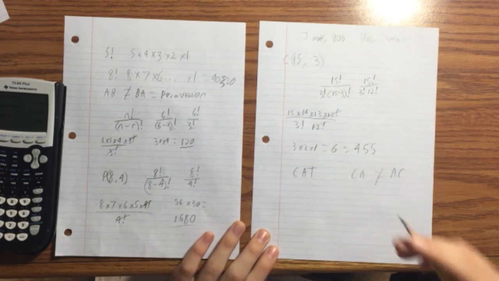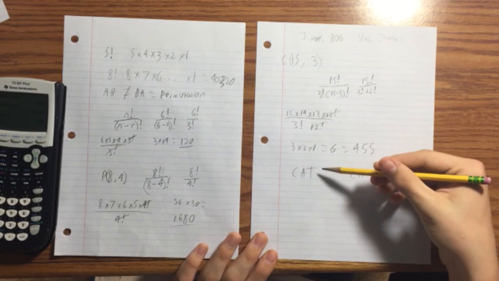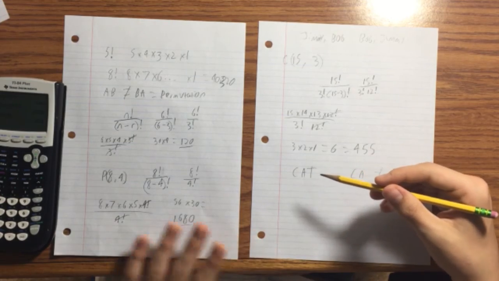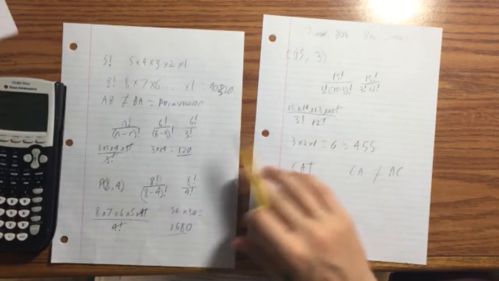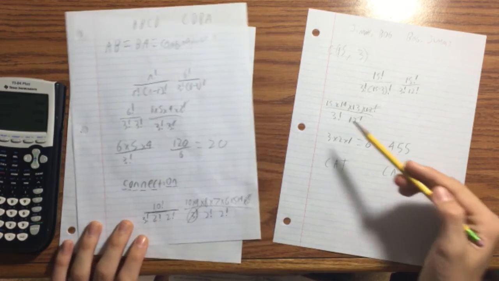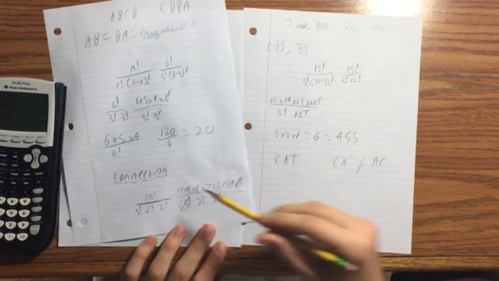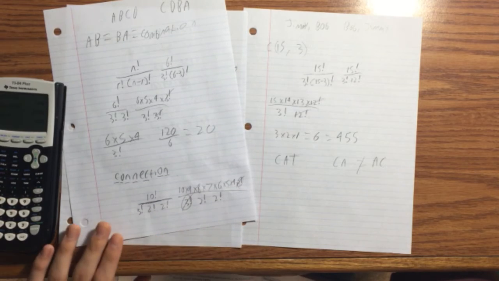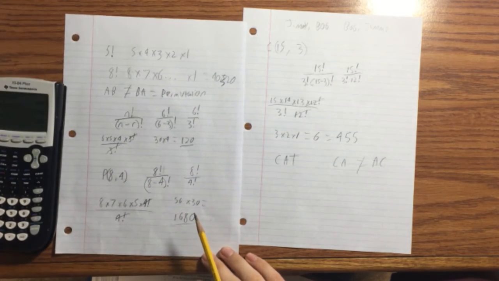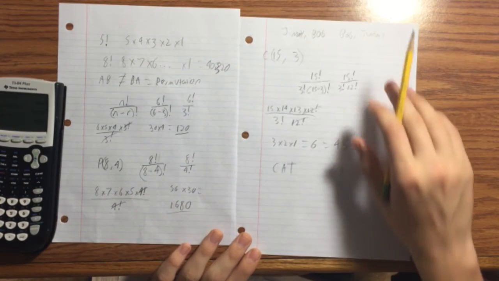So let's say that we're trying to find how many different 2-letter arrangements we can make out of the word cat. Now, like we did before with, let's say, the word connection, there were repeats. But because there aren't any repeats in the word cat, we don't have to worry about doing the factorials on the bottom like so. We need to find out whether this is a combination or a permutation.